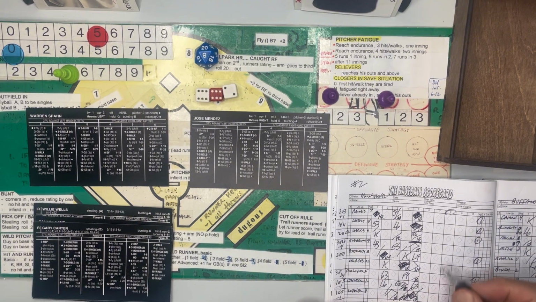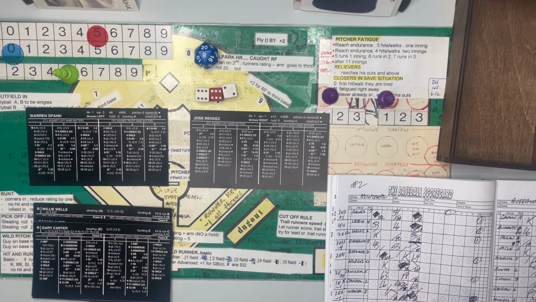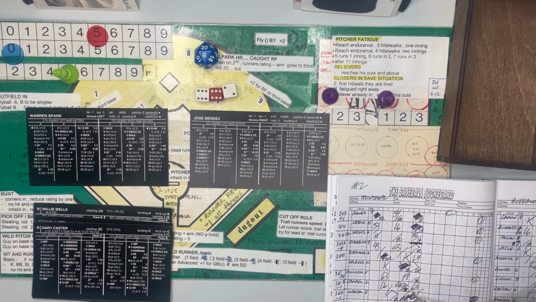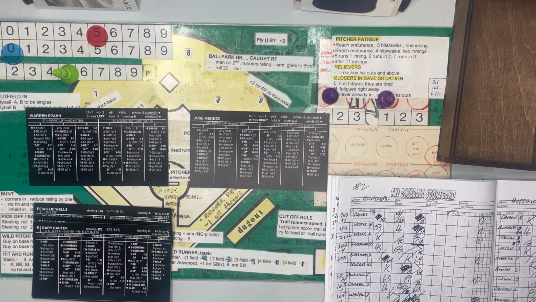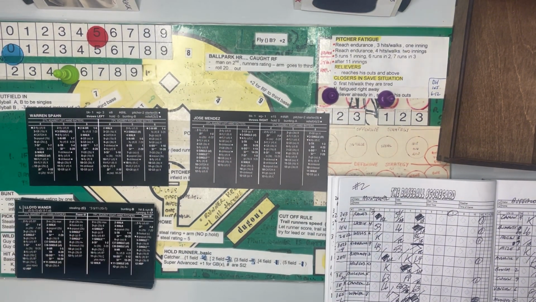Mendez is going to get out of the inning, but not before Montreal scores 3 runs on 1, 2, 3, 4, 5 hits to take a 5-0 lead over Buffalo. The Buffalo Blues and the Montreal Expos.